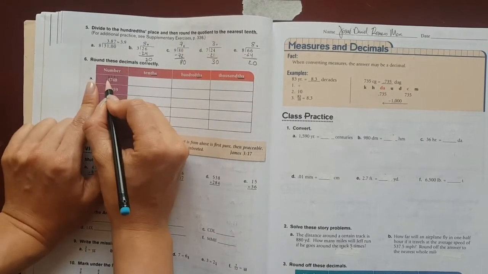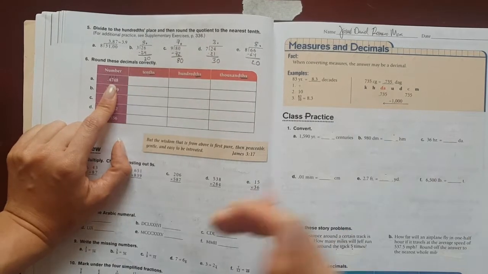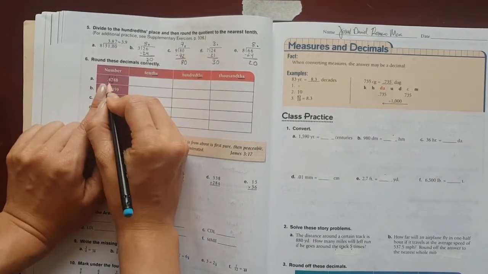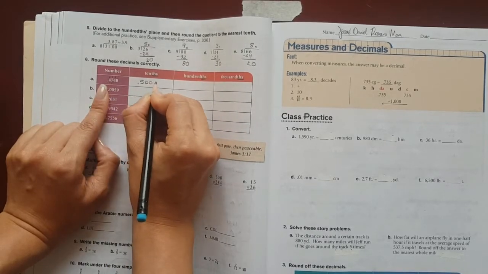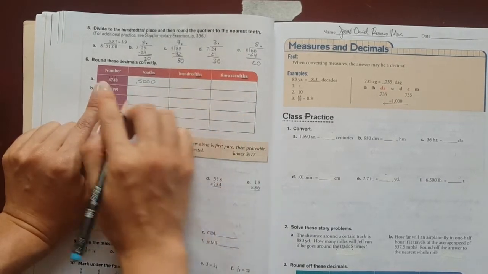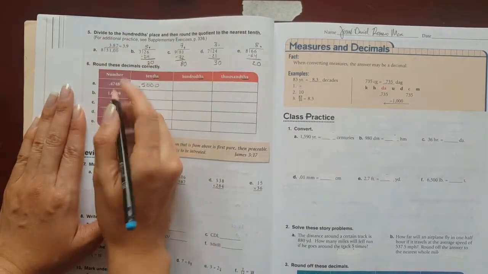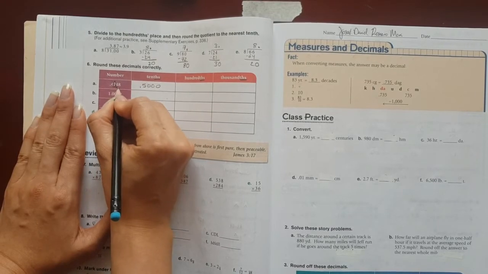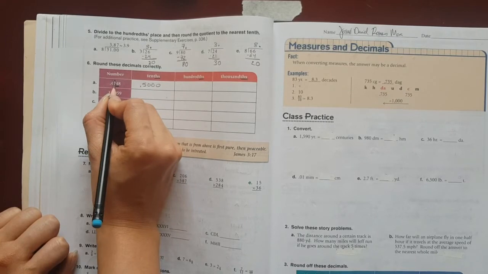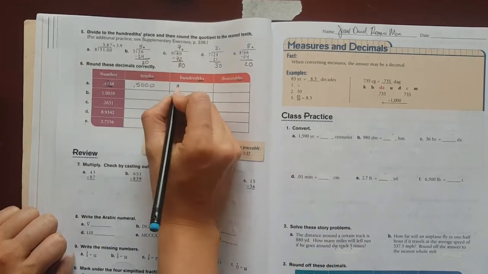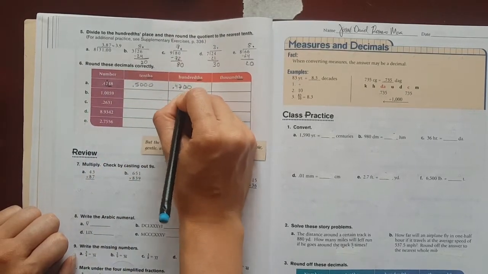4. So I circle 4 and I underline 7. So 7 is more or less than 5. More. So what happened with the number 4? It changed to a 5, and the rest of the numbers, zeros. What happened here? Hundredths. Which is the hundredths here? The hundredths is 7. So I circle 7 and I underline 4. 4 is more or less than 5. Less. So what happened with the number 7? Stays equal. So 0.47, and the rest of the numbers 0, 0.